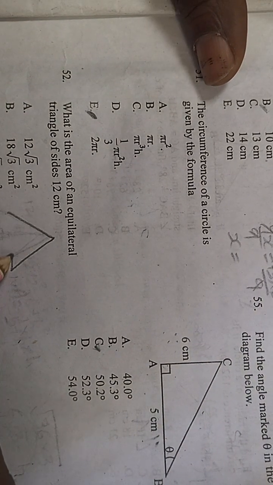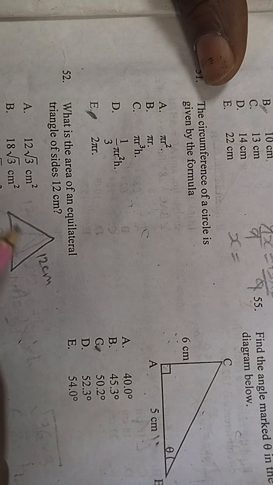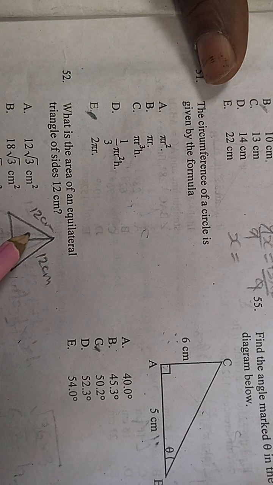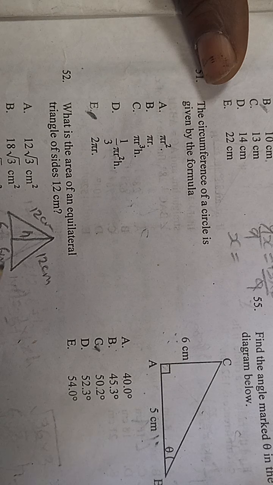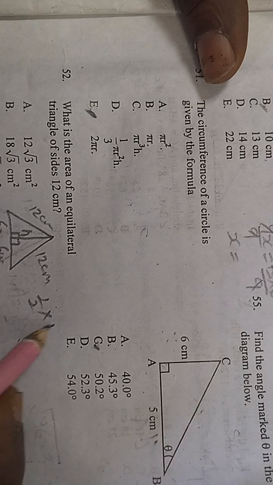Each side in an equilateral triangle is 12 cm. So we have 12, 12. So we have to divide it into two to get our height. Okay? So that makes here 6 and here 6 centimeters. So this is a right angle triangle. That means the area of this shape is using half times base times height.